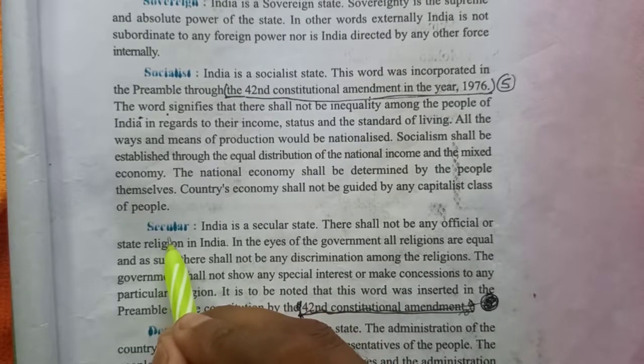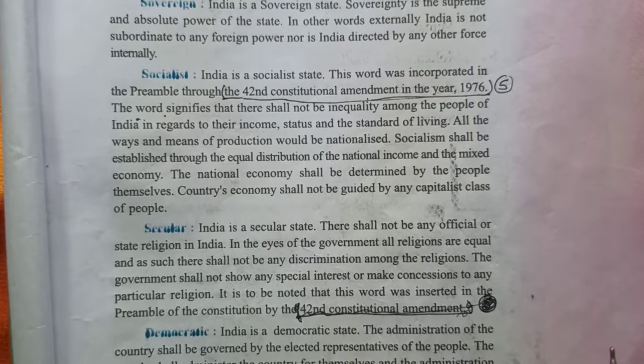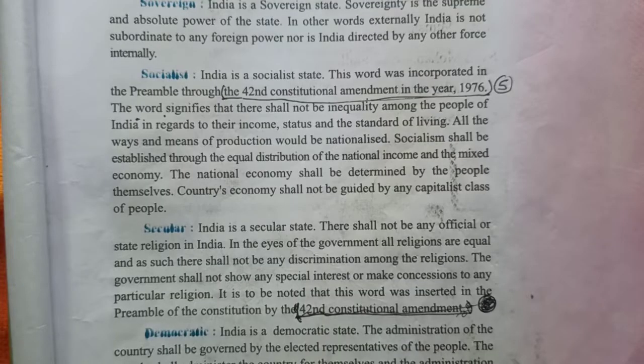Now see the word secular. Secular means people have the right to perform their religion, to perform their religious activities.